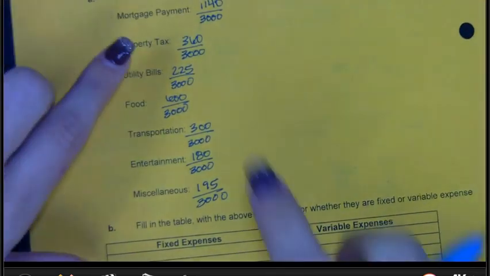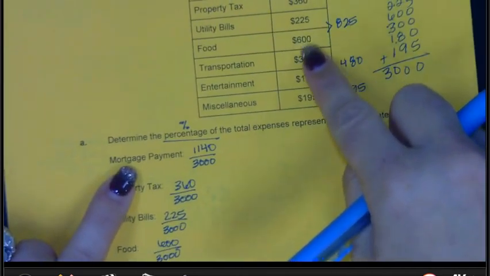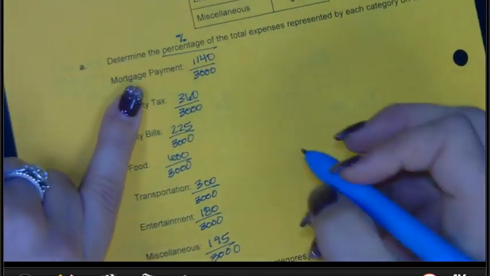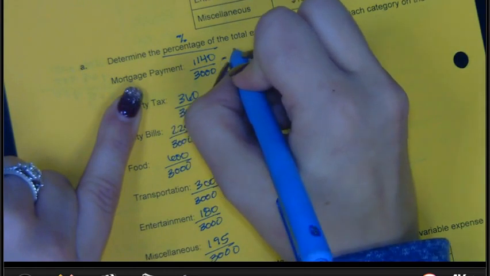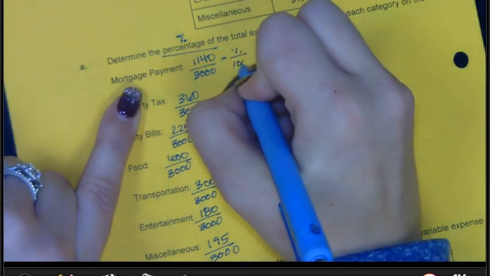Whoops, y'all cannot see that. I'm sorry, it's a lot of numbers. There we go. Okay, so all I did was take every single part from up here and put it over my total. And we know that it's going to equal our percent over 100.